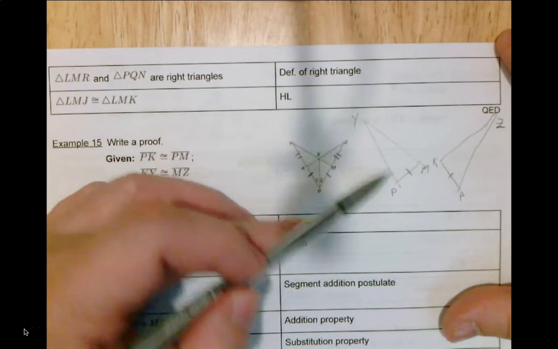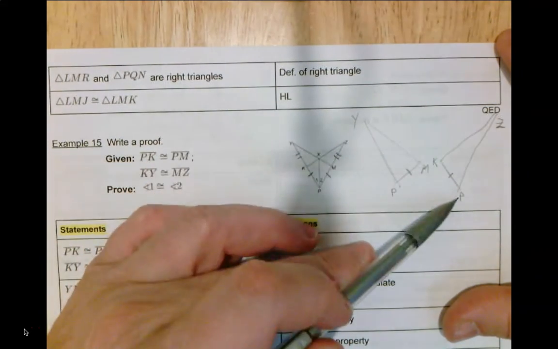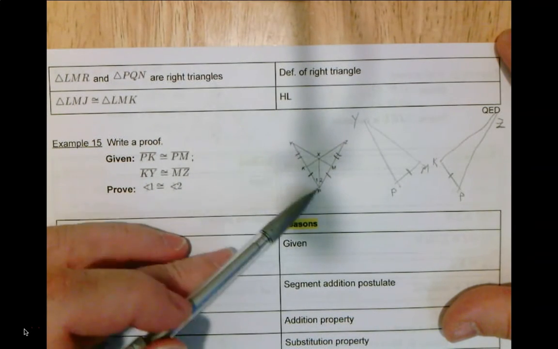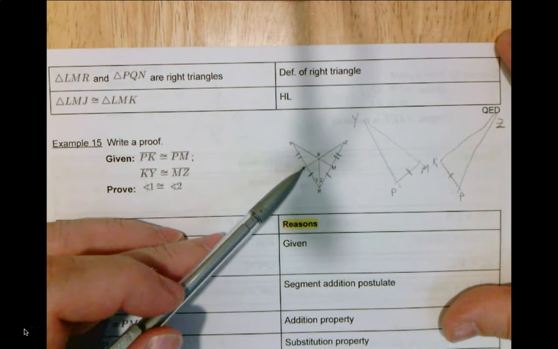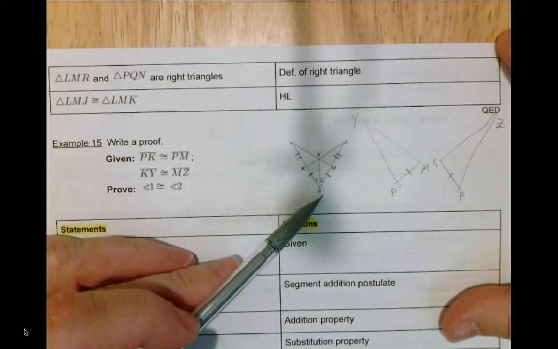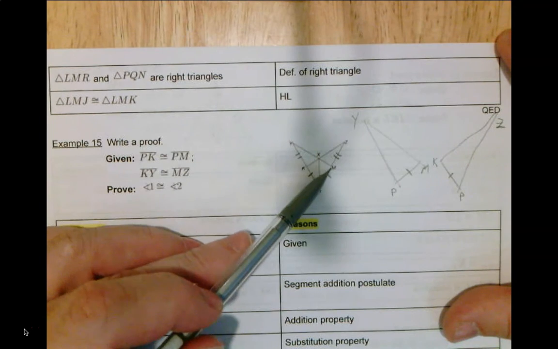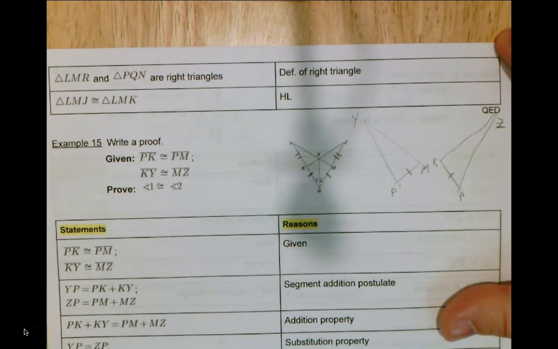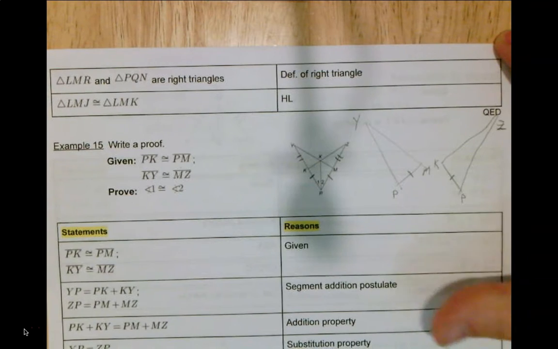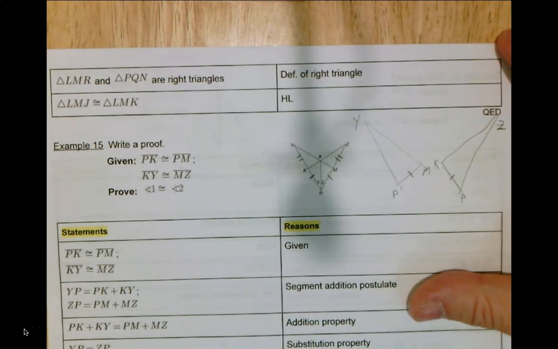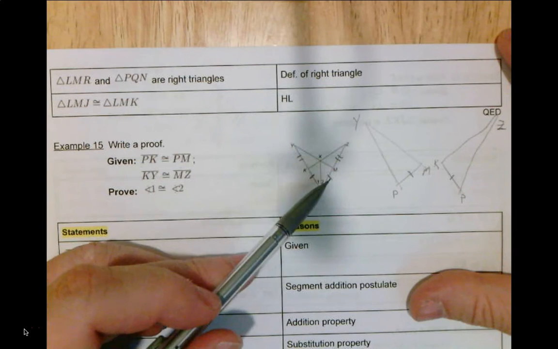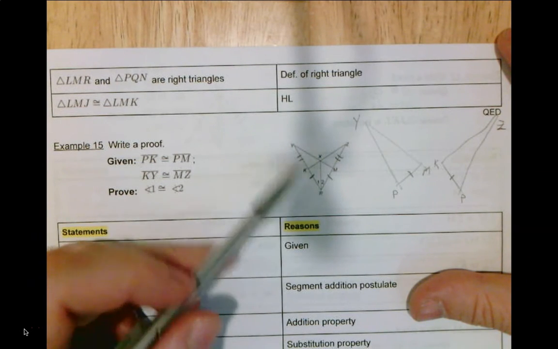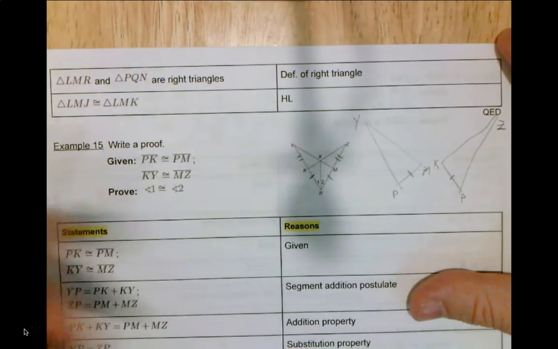They also have YP and PZ. YP is KP plus KY, and PZ is PM plus MZ. We know that those pieces are congruent, from what we just did in the previous problem, so we can use some segment addition to get these two added together, these two added together, so that YP will be congruent to PZ.